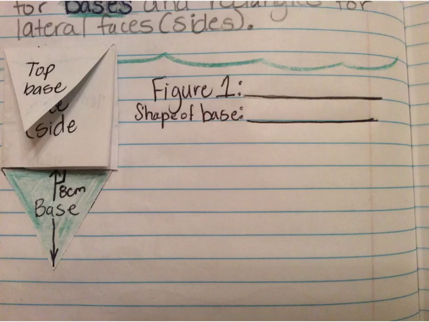Now what you're going to do is write figure 1 and name figure 1, which is a triangular prism. Then you're going to tell me the shape of the base, which of course is a triangle. Now what we're going to do is I want you to find the area of the base, which is the capital B. So you're going to put capital B.